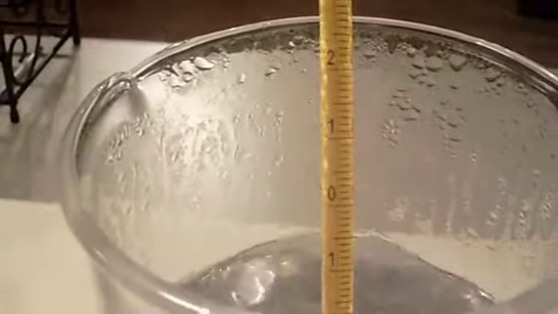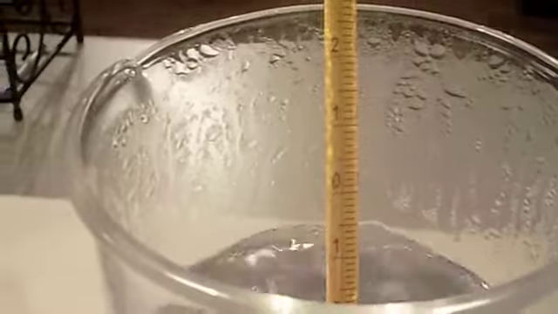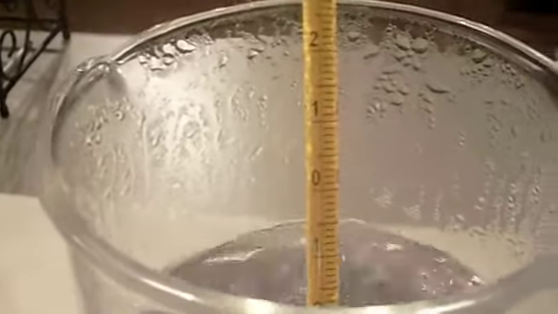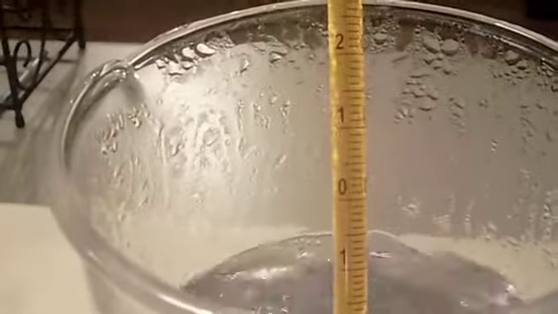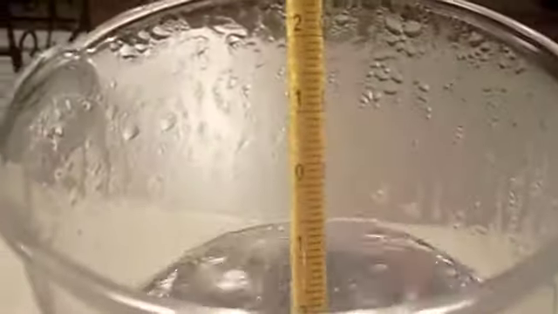Water boils at 100 degrees Celsius. Those are the two most important things you need to remember. The melting point and the freezing point are both 0 degrees. That may sound a little bit confusing, but we're going to explain that in a little bit in small group with me. The boiling point is 100 degrees Celsius.